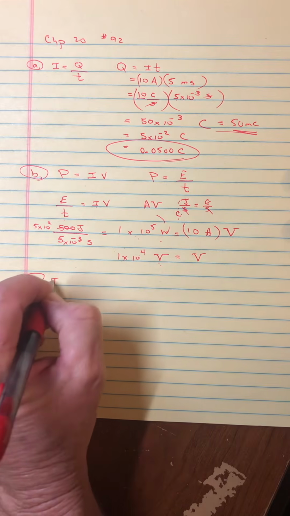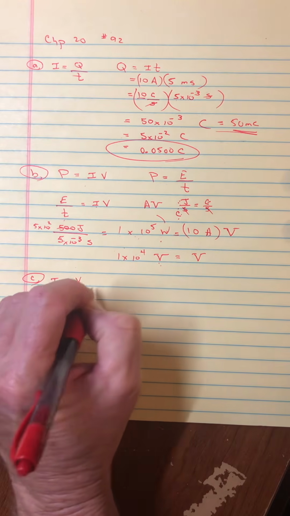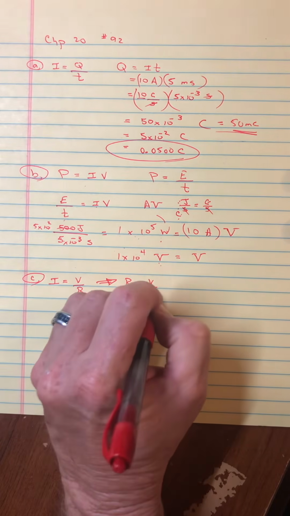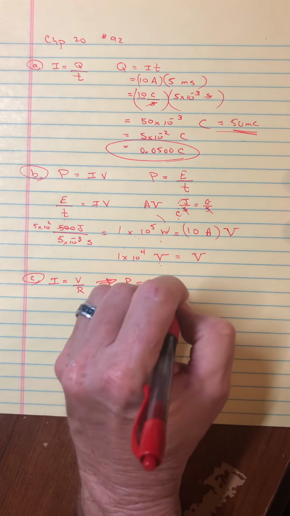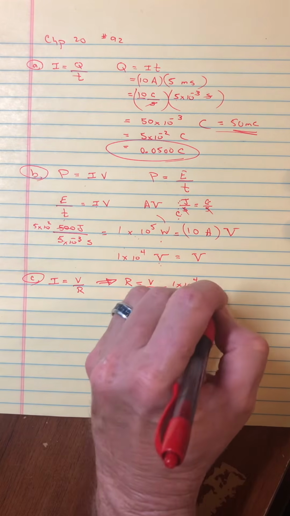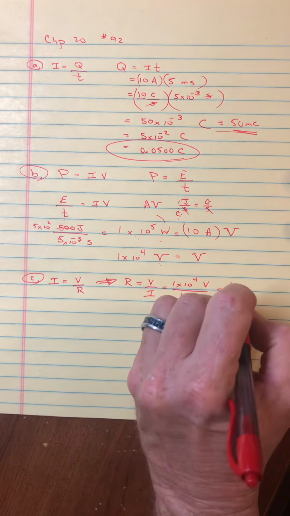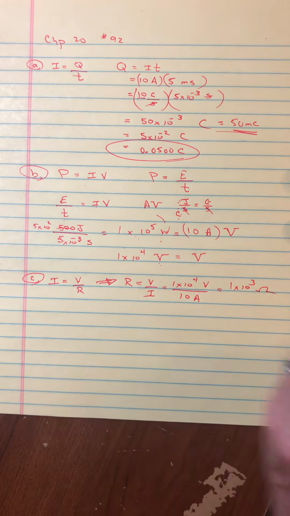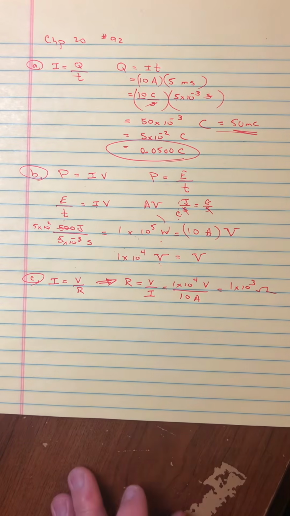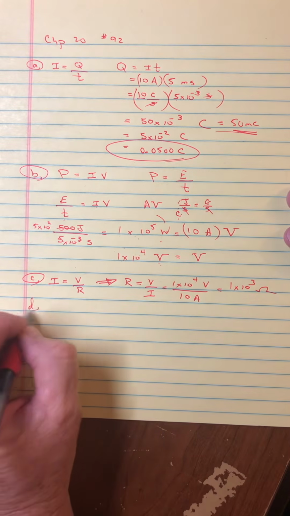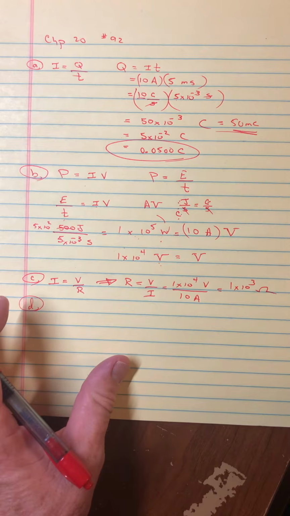Okay, so using Ohm's law, V over R, or rewriting it as R equals V over I. Again, I've got this 10,000 volts, and I've got a current of 10 amps. So that leaves me with 1,000. And remember, the definition of an ohm is a volt per amp. So the resistance is 1,000 ohms. Okay. And then D sounds like it goes back to last semester.